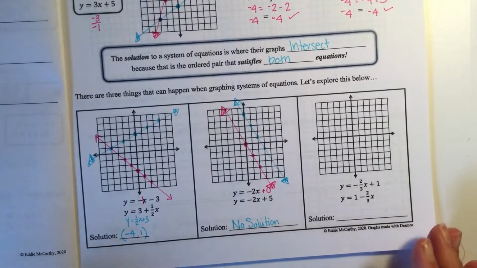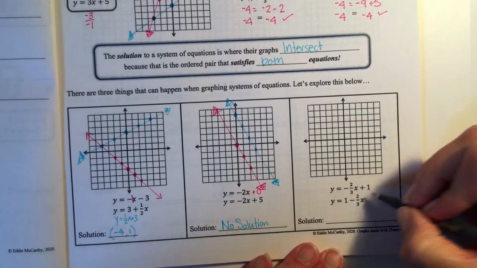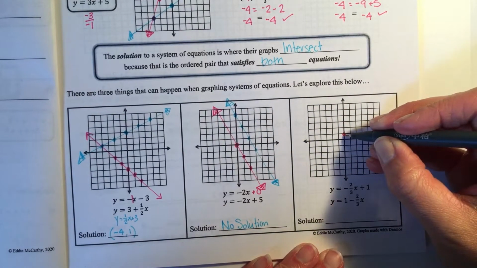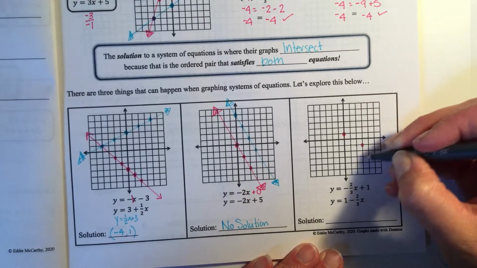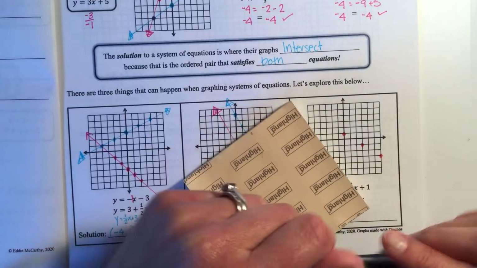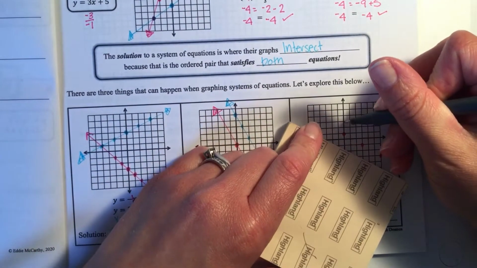Okay. Then the next one, we'll graph the first line. Starts at +1. The slope is -2/3. So down 2, right 3. 1, 2, 3. Down 2, right 3. Graph this line. And I'll just do up 2.